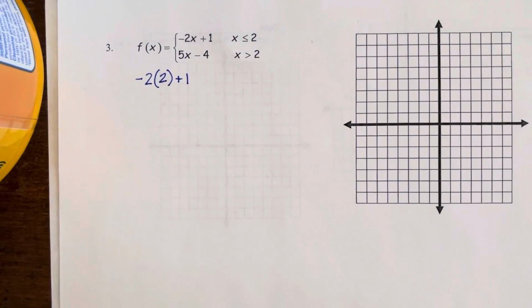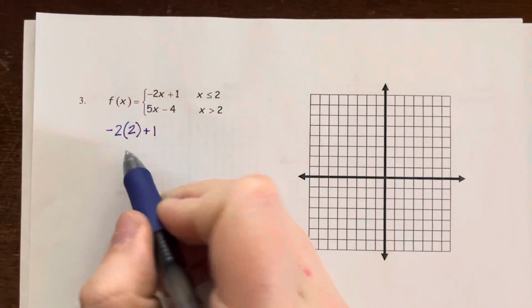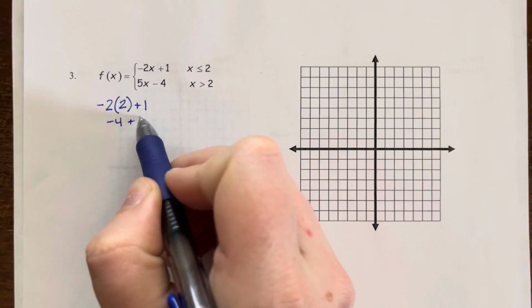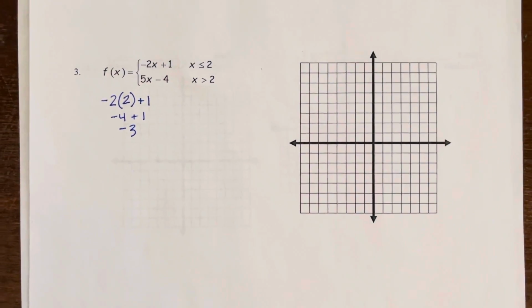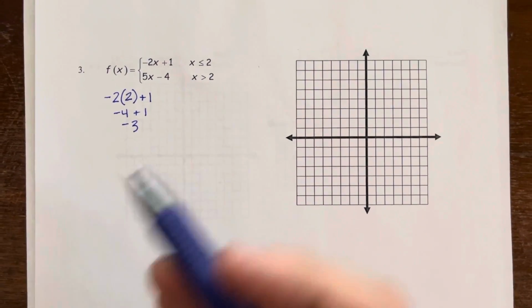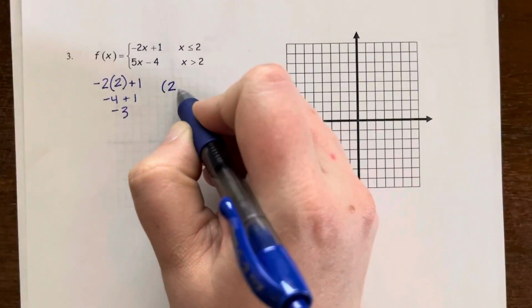Okay, work out what that would be. So negative 2 times 2 is negative 4 plus 1, that'd be negative 3. That gives you your y value. Your x value is 2, your y value is negative 3. So that's your first point, 2, negative 3.